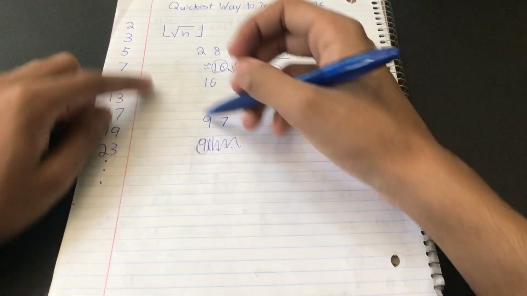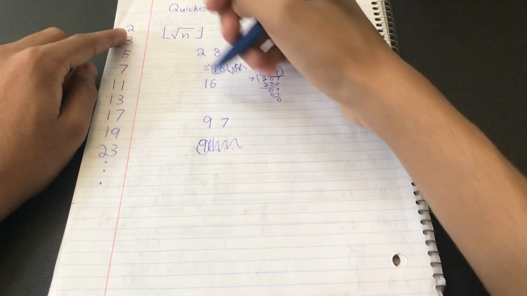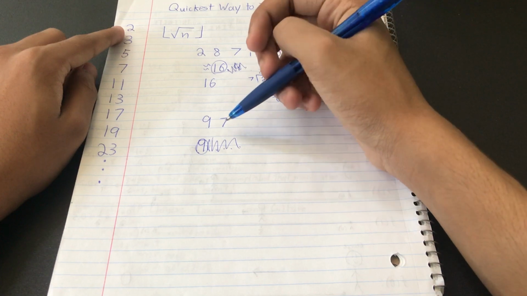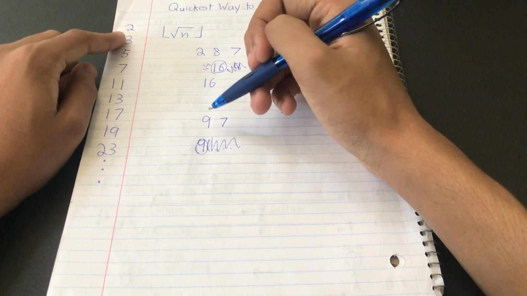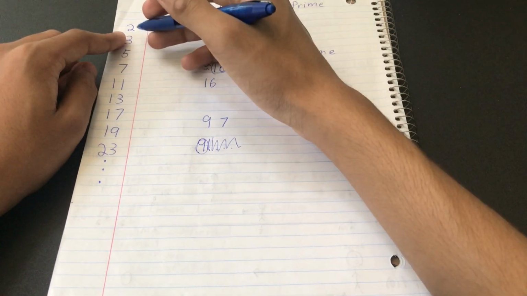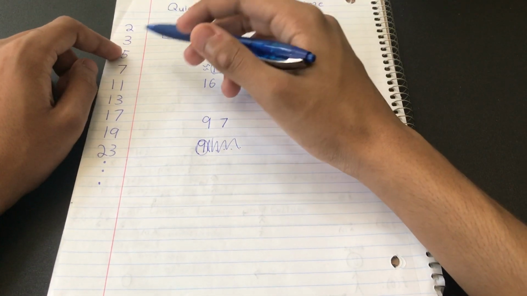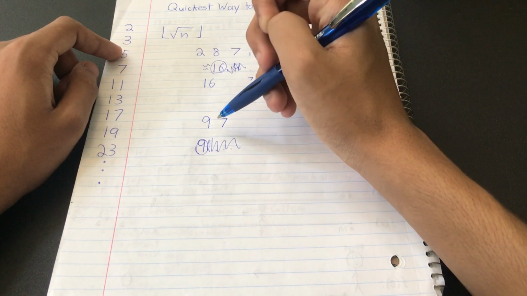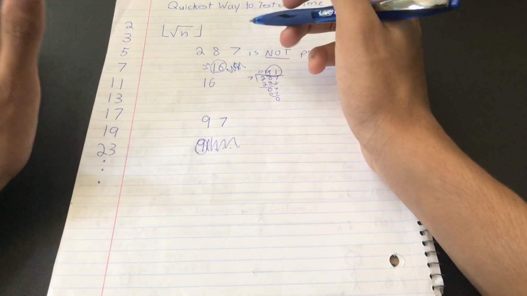So now we just have to check all the divisors up to 9 that are prime and see if they divide 97. Does 2 divide 97? No, it is not. 97 is odd. Does 3 divide 97? No. If we add the first and second digit together, we get 16. 16 is not divisible by 3, therefore 97 is not divisible by 3. What about 5? Nope. 5 will only work if it was 95 or 100, something that ends in a 5 or 0, but in this case it ends in a 7.